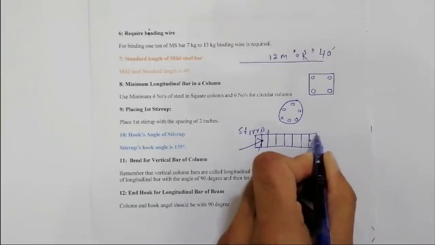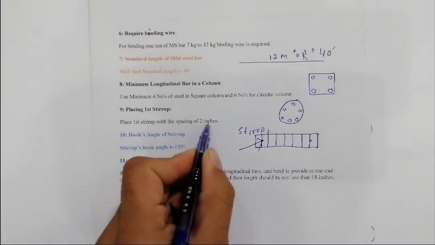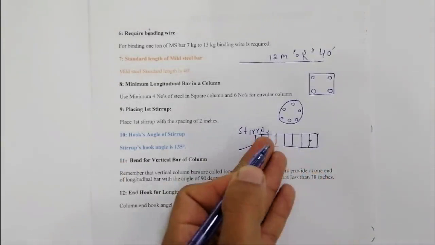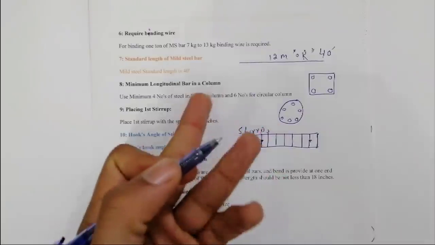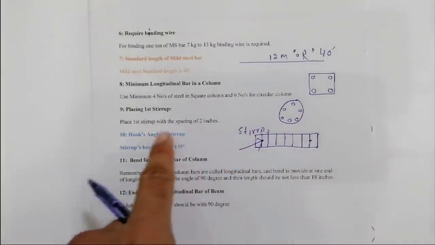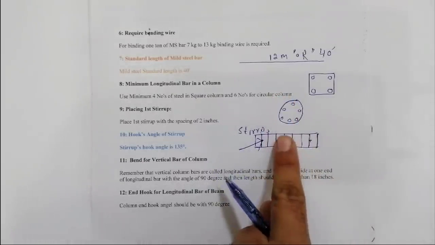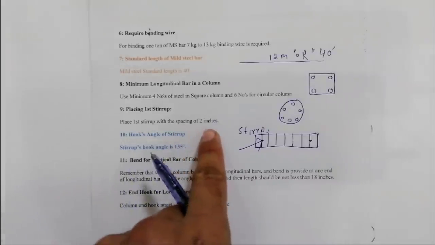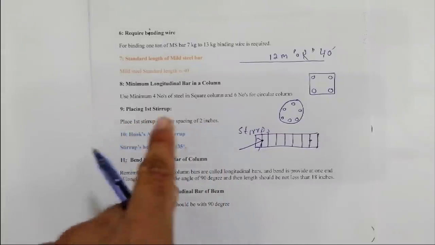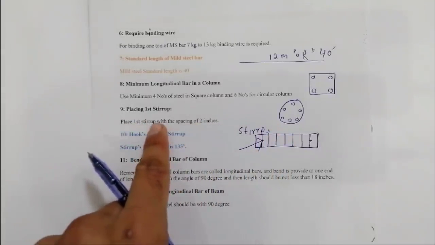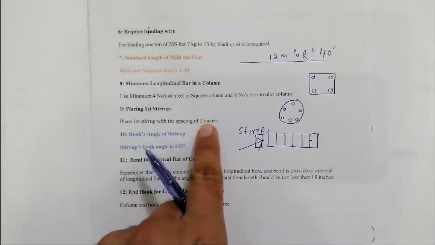You can see this is the beam, and the first stirrup should be placed with a spacing of 2 inches, and after that you can take your design spacing, for example 5 inches, 6 inches or 8 inches, it depends on your structure, but the first stirrup spacing should be 2 inches. It should be fixed, the first one, with 2 inches, right? This is very important, and they can ask you in interviews many times. They can ask what's the spacing of the first stirrup in a beam. Okay, so you can say it's 2 inches. It should be placed with 2 inches.